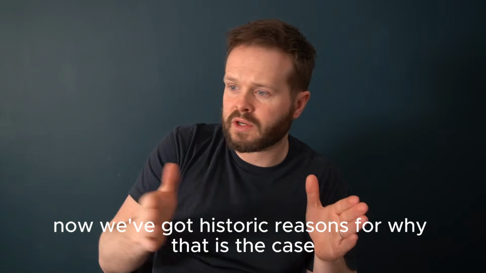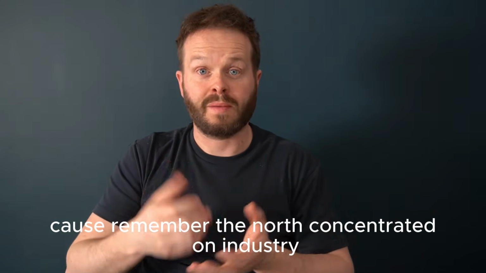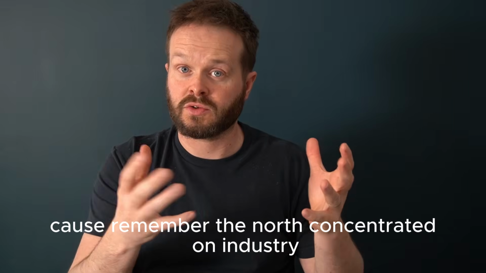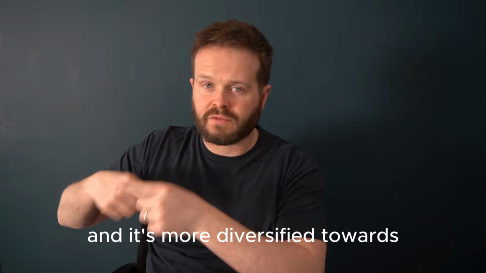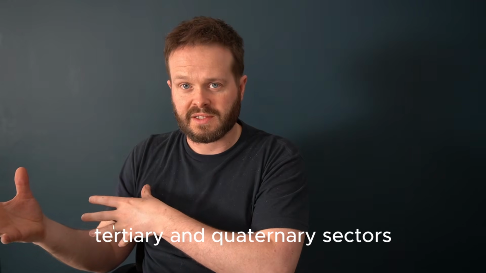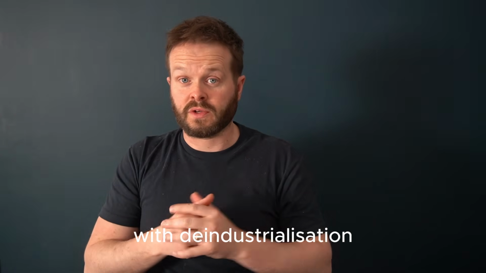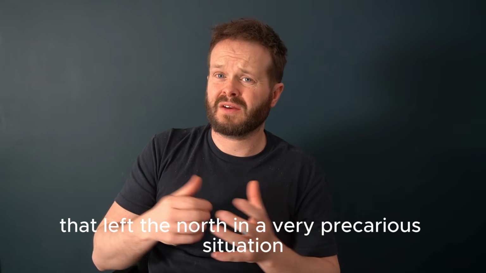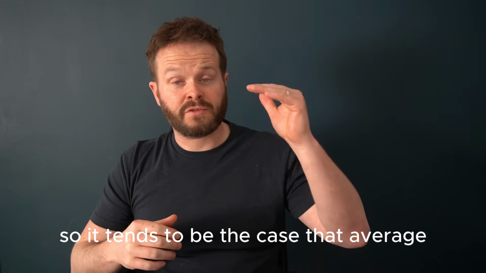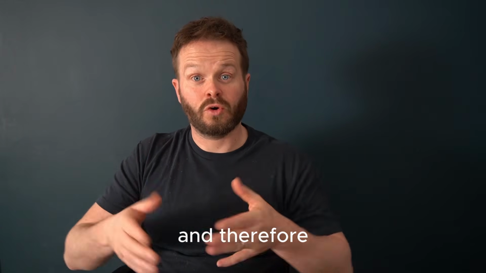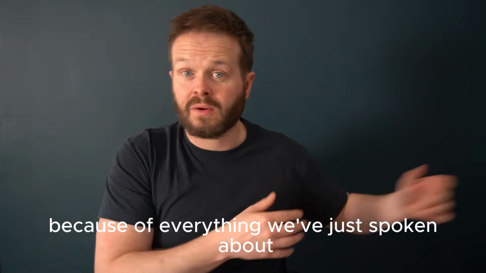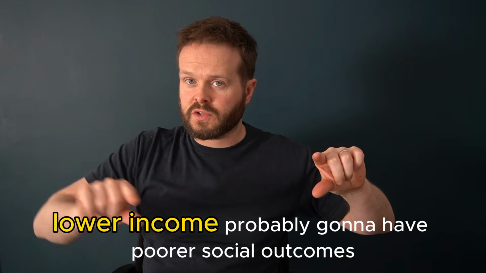Now we've got historic reasons for why that is the case, because remember, the North concentrated on industry, whereas the South tended to diversify a little bit more, and it's more diversified towards the tertiary and quaternary sectors. Then when the spiral of decline hit with deindustrialization, that left the North in a very precarious situation. So it tends to be the case that average incomes in the North are lower than your average incomes in the South, and therefore, because of everything we've just spoken about, lower income, probably going to have poorer social outcomes.